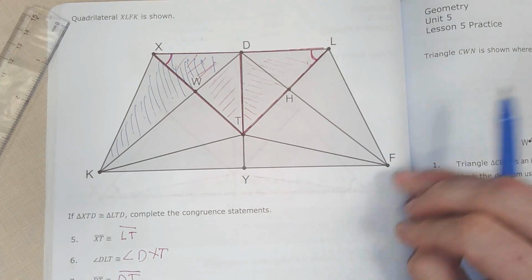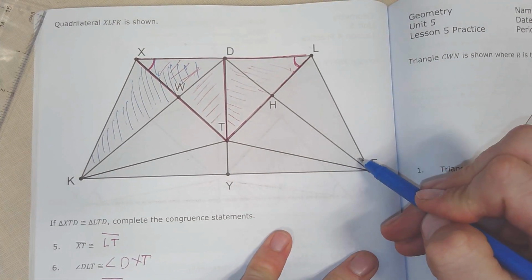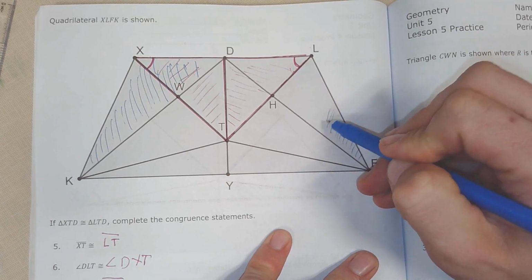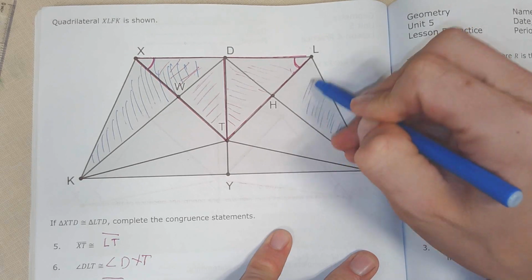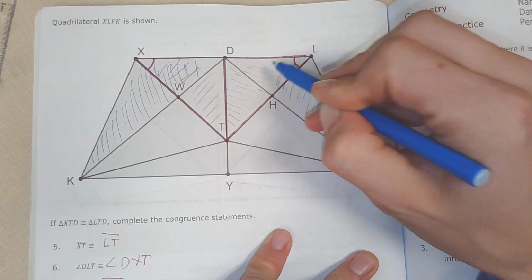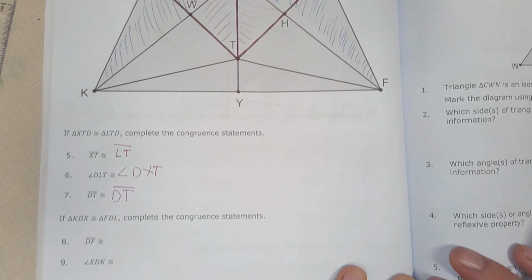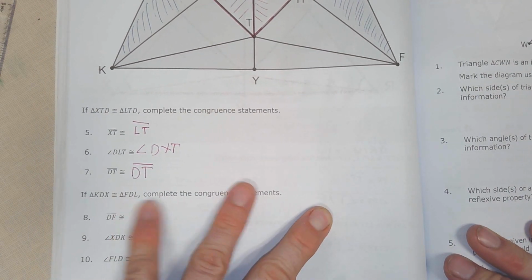KDX is going to be congruent to FDL. That's what they tell me.